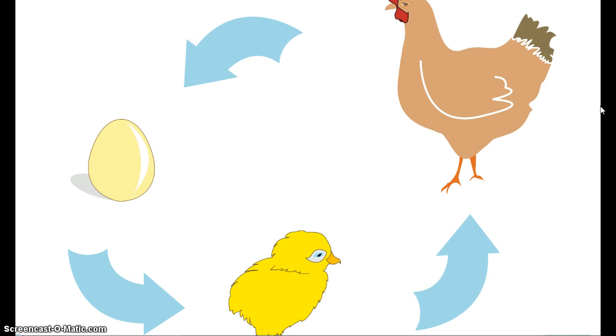What cycle of nature does this diagram show? Blow it into your hand. Let it go. Chicken life cycle.